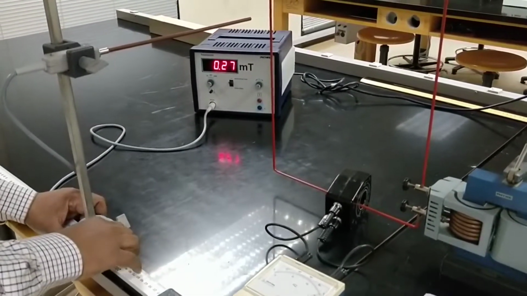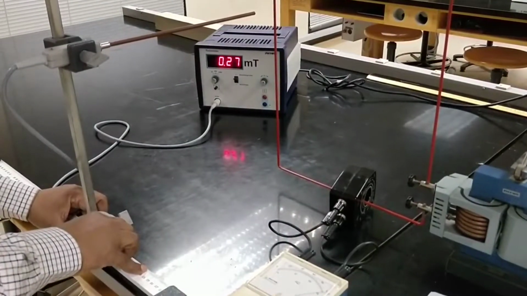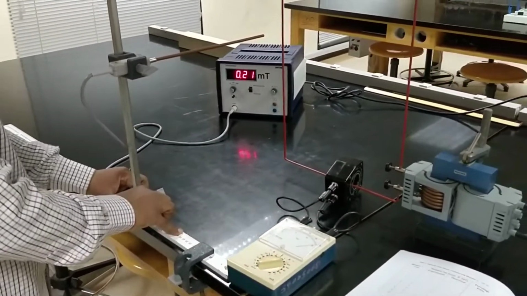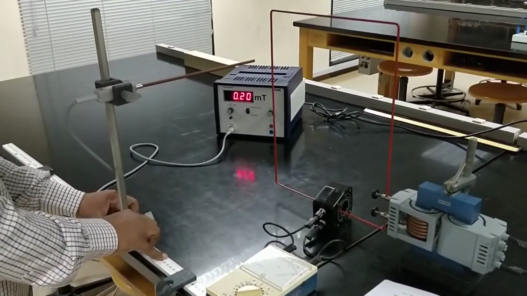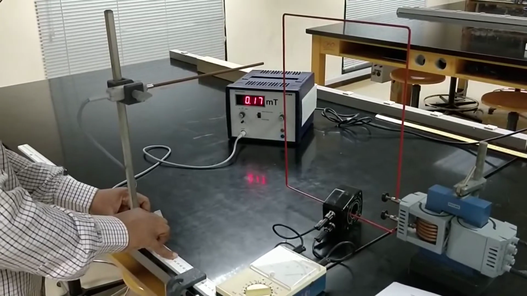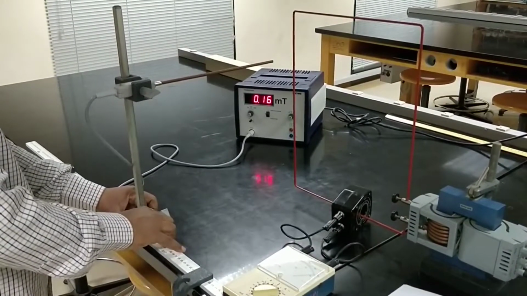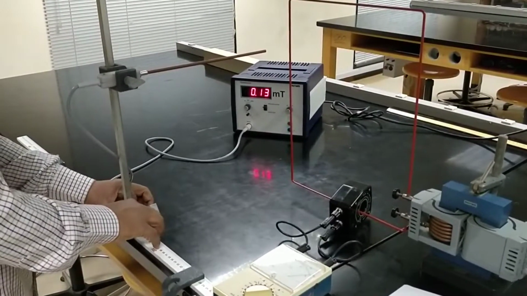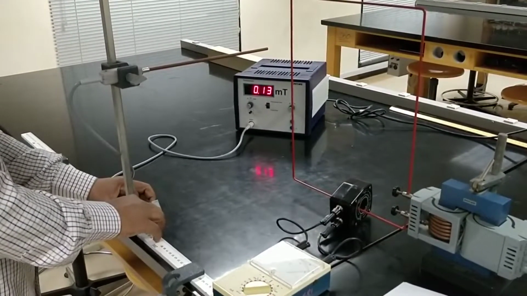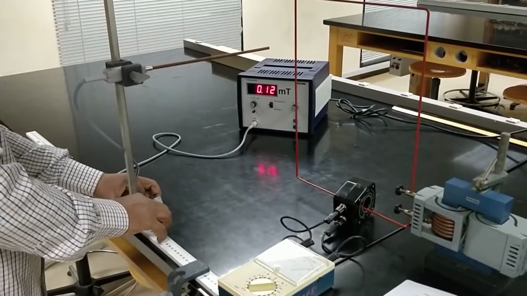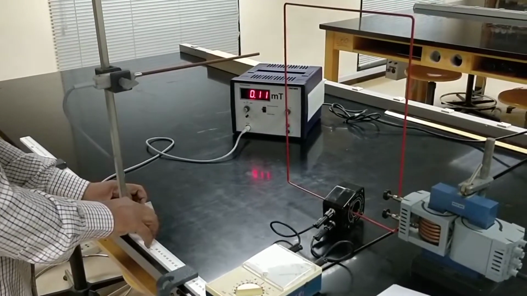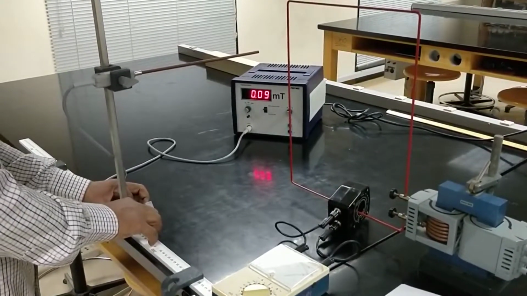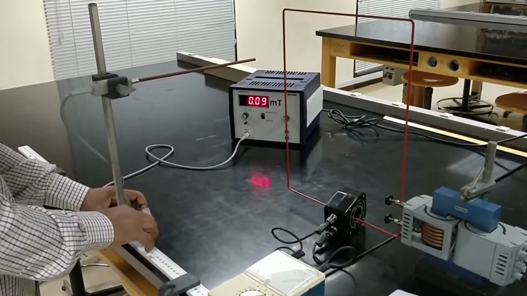and this is my 5th one. I'm getting 0.27 millitesla, and this is my sixth one, 0.2 millitesla. 7 is 0.16 millitesla. 8 is 0.13 millitesla, and this is 9, 0.11 millitesla, and the last one is 0.09 millitesla.